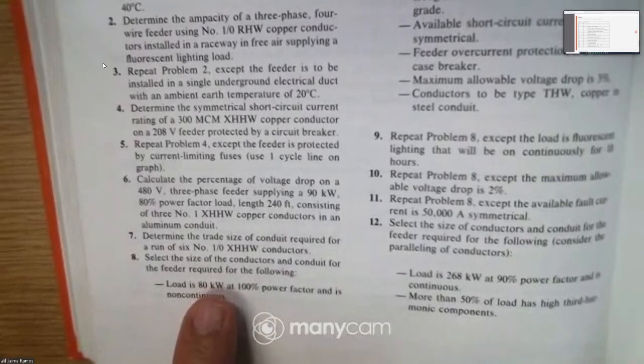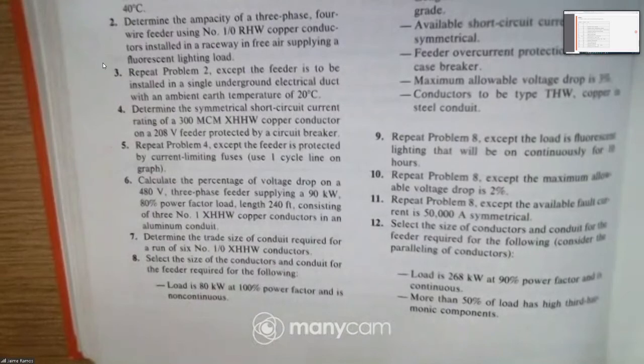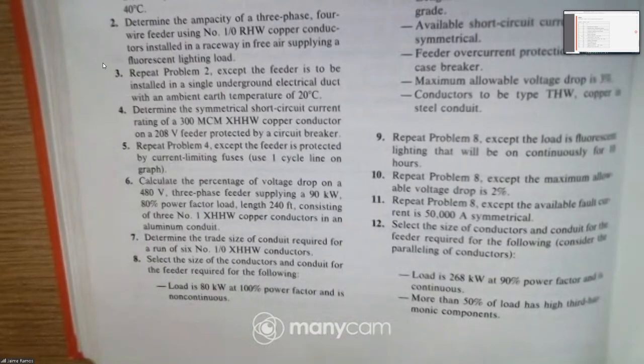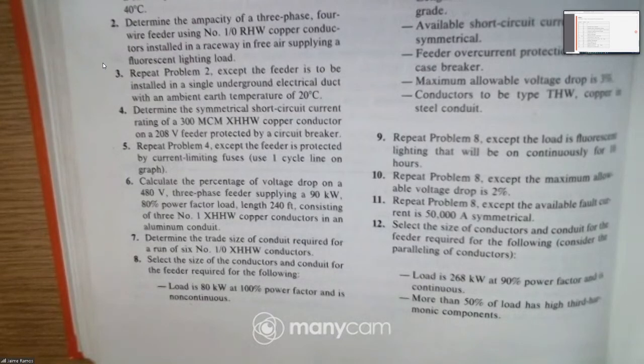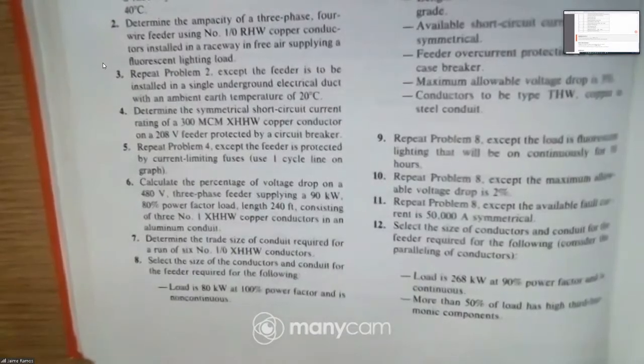B, the conductor gauge. C, the asymmetric short circuit current in amps. D, the symmetric short circuit current in amps. E, answer to that question. So that's for short circuit. Then F, that's going to be for voltage drop. And then the last is select the size of the conductor. So that's the homework.